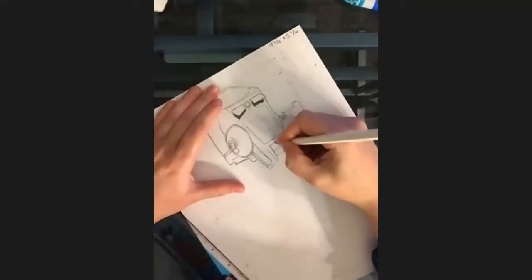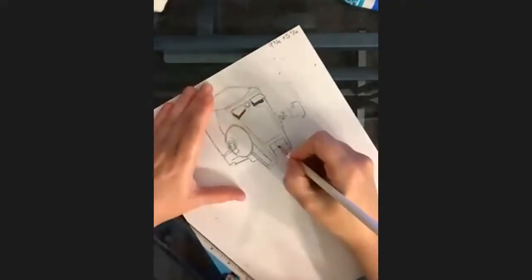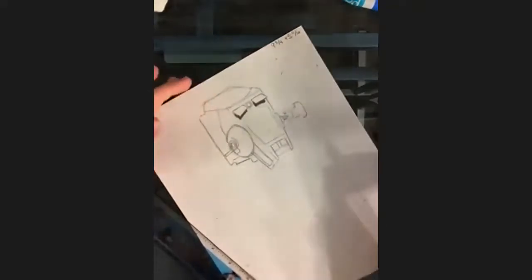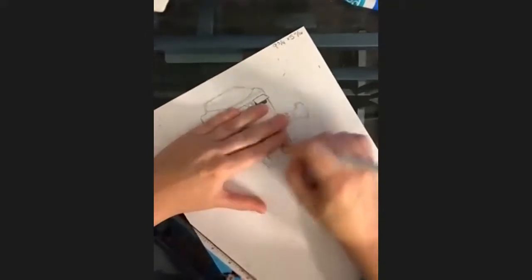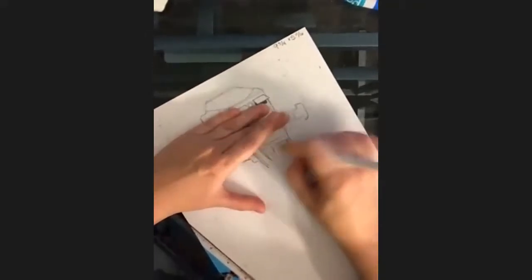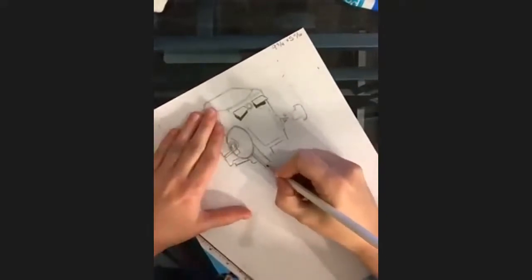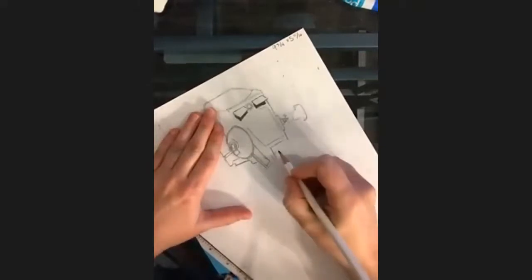One line at a time. Experimenting with some different ways to do this.